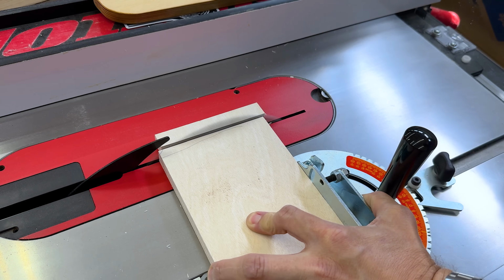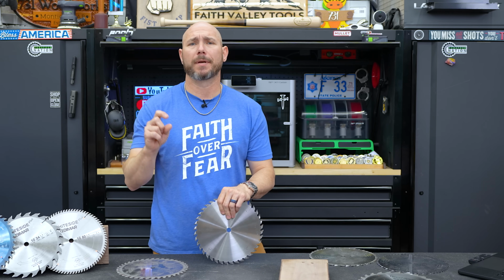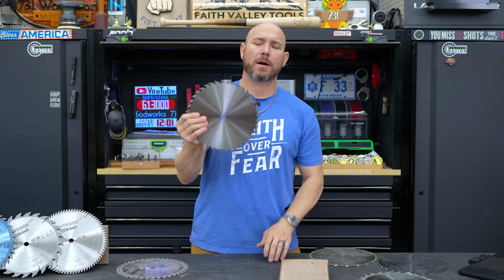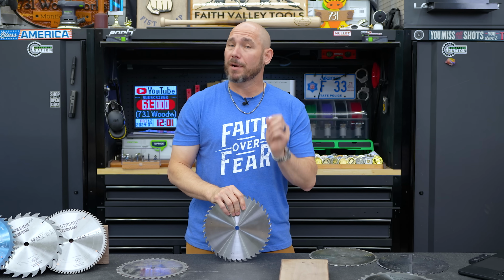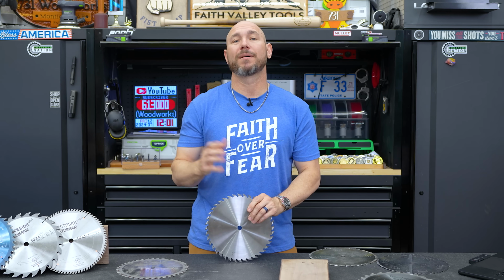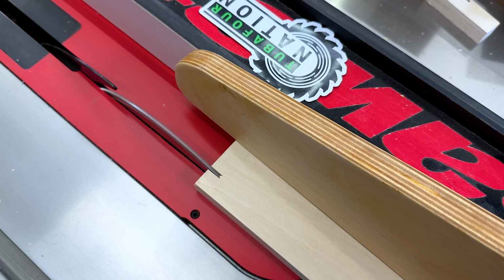But this 40 tooth blade, 40 or 50 tooth or combination blades, you can use those as well. But I really like the 40 tooth general purpose because it does all things well. It's kind of like the best of both worlds. You can rip cut with it, like you see here.